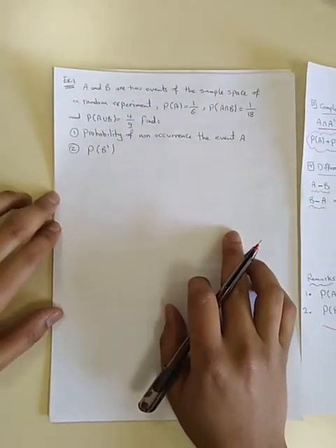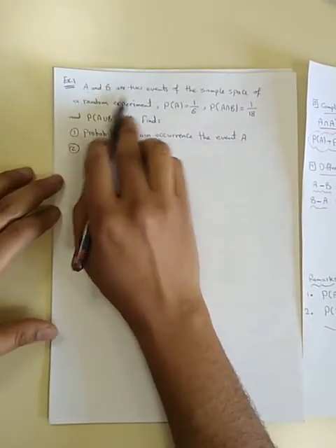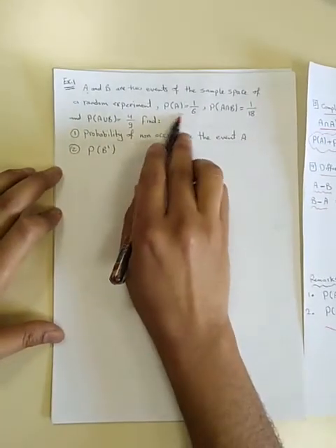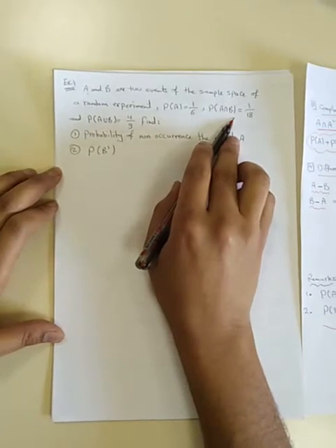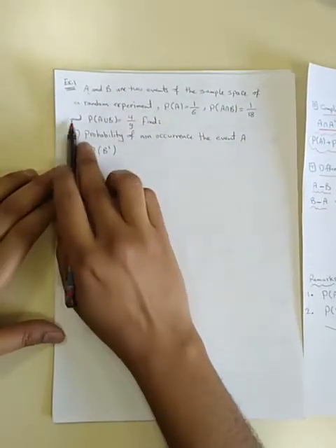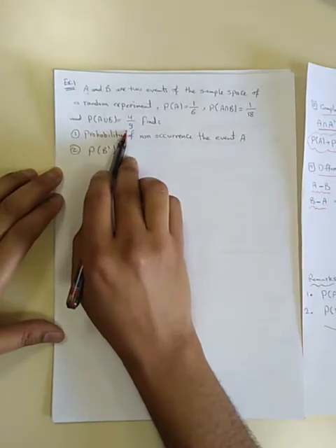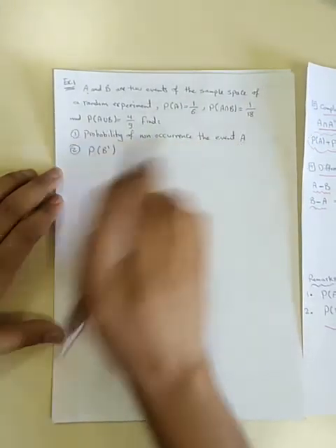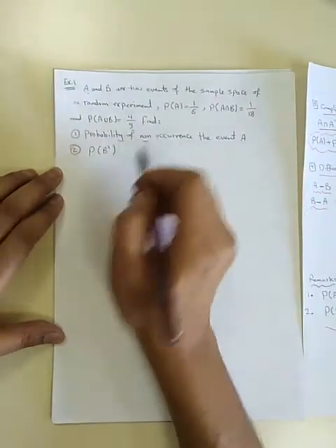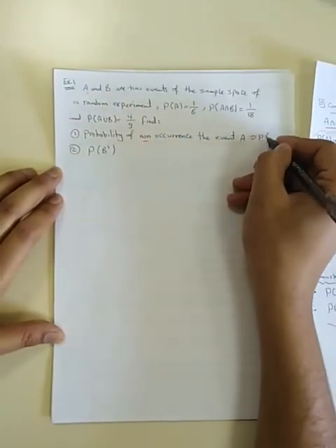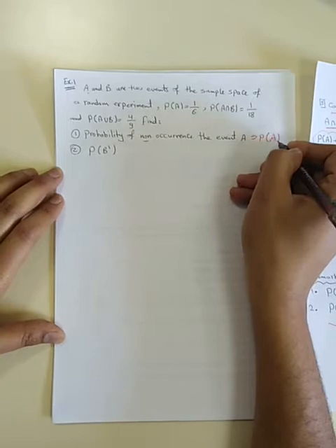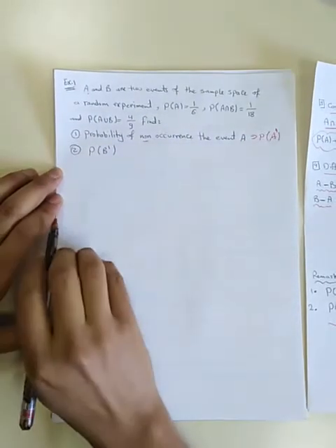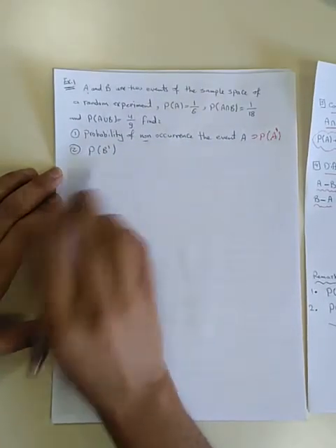Let's turn to example number 1. A and B are two events in the sample space of a random experiment. Probability of B equals 1 over 6, probability of A intersect B equals 1 over 80, and probability of A union B equals 4 over 9. Find number 1, probability of non-occurrence of A, that means probability of A dash. And also we want to get probability of B dash.